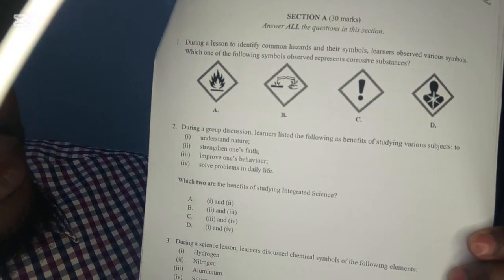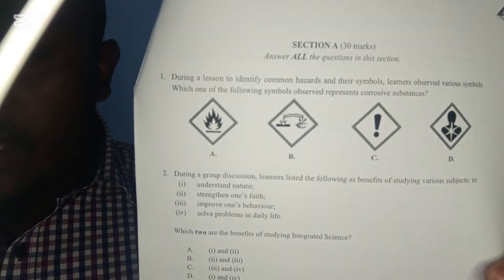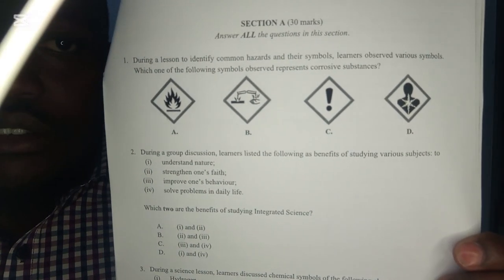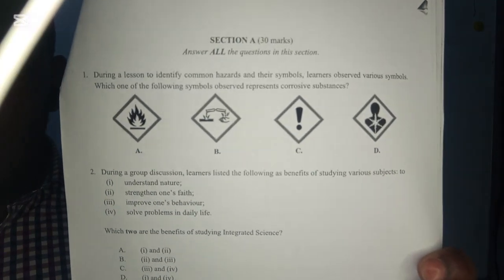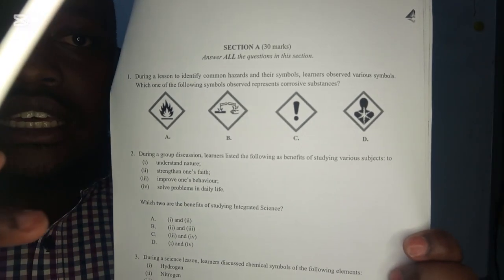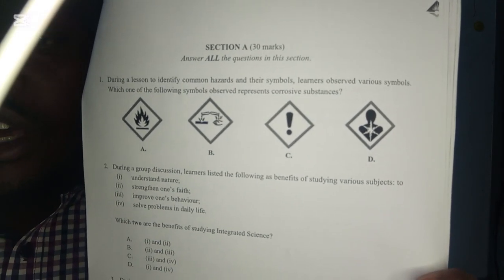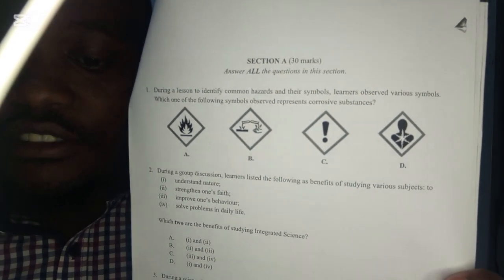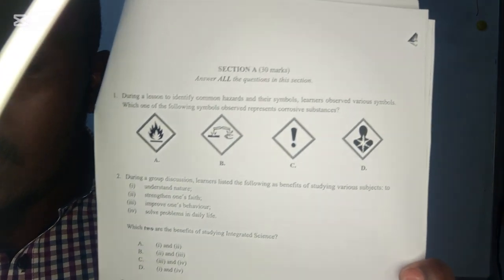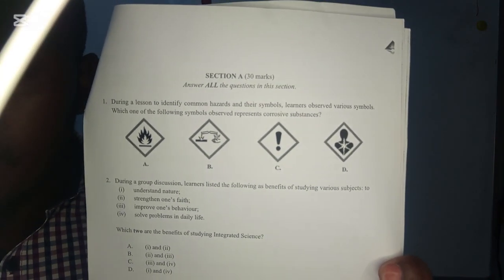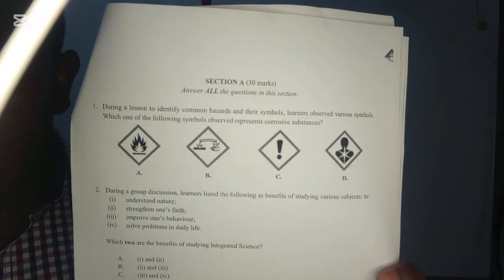So 1, when you look at understanding nature, these are core objectives of integrated science. You want to learn, especially when you are learning about physics. You remember integrated science has 3 core areas. There is physics, chemistry, and biology. When you are studying physics concepts in integrated science, you want to know about nature, about forces, about magnets, and all those things.